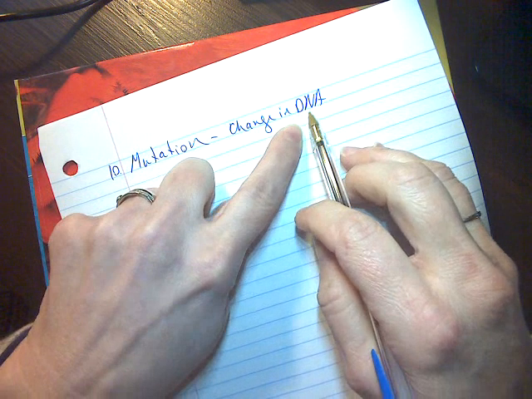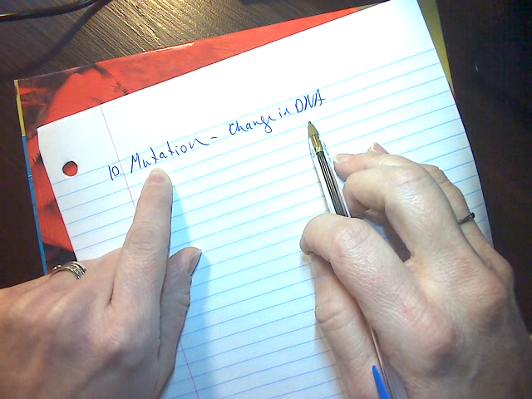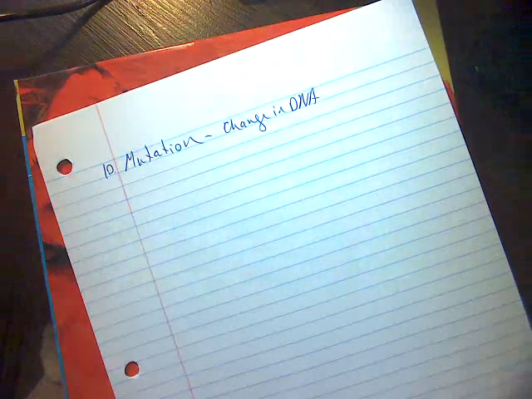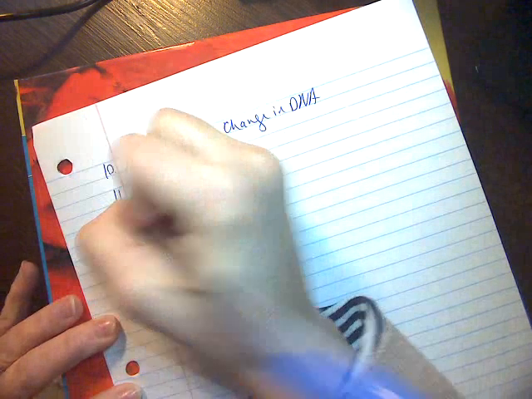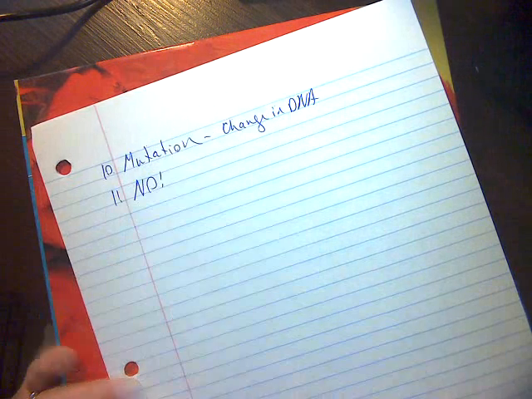And so if this mutation occurs from the very beginning, then it's going to end up in all of their cells. All right, number 11. If a mutation occurs in a brain or skin cell, can it be passed to the offspring? This kind of leads from that question that I just asked. And so the answer is no, an emphatic no.